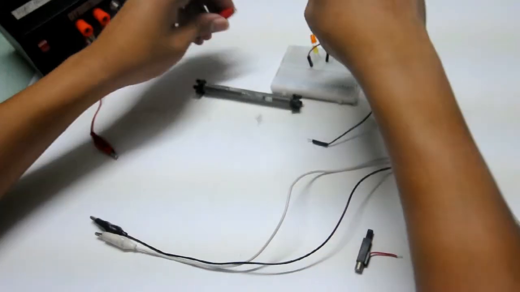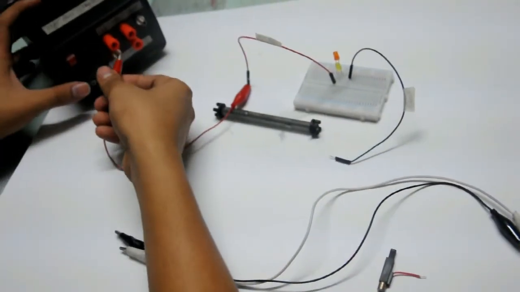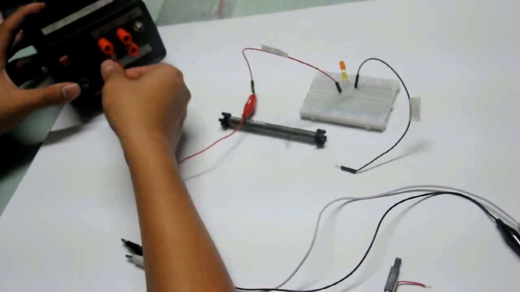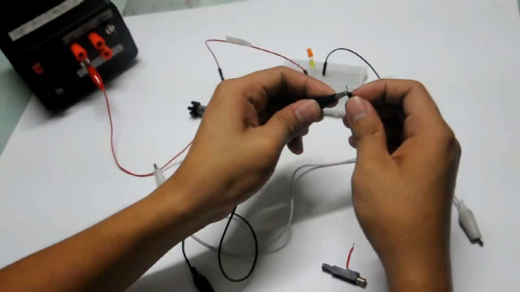The anode of diode 1 will be connected to the positive 5 volts of the supply, and the cathode of diode 2 will be connected to one end of the coherer.